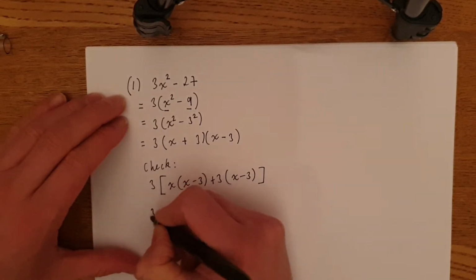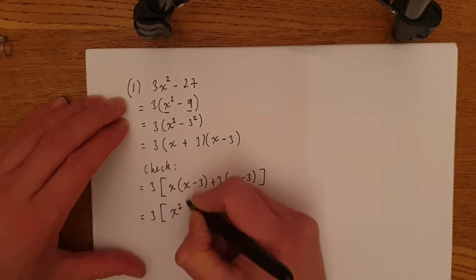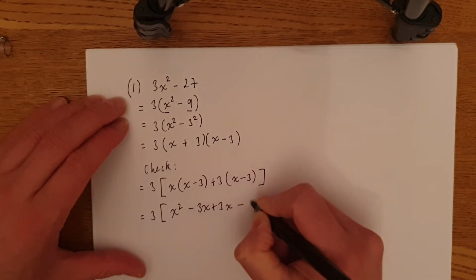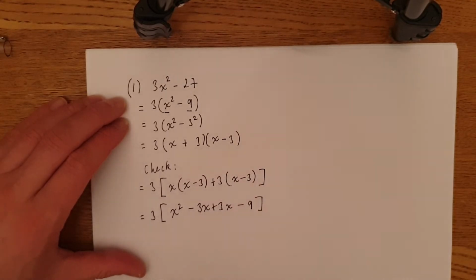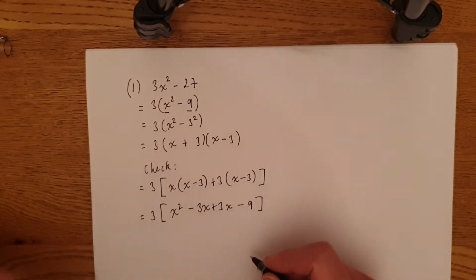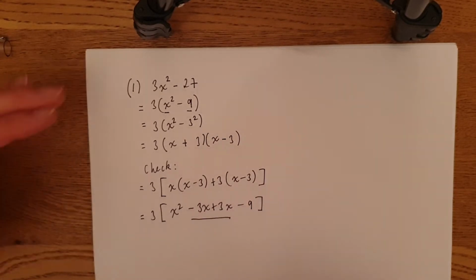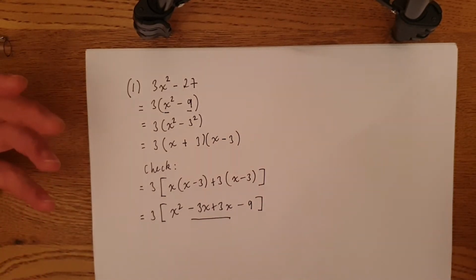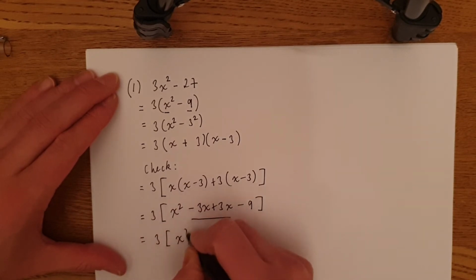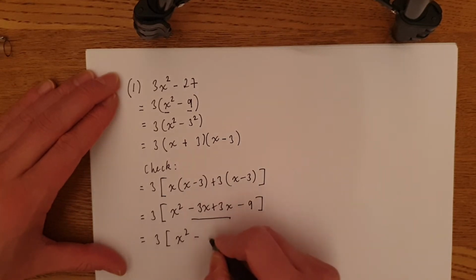Okay, so again, not forgetting the 3, into a set of square brackets, multiplying out now the single brackets. We're going to get that. Now, whenever you do difference of 2 squares and you factorise and then you multiply the bracket to check, what you'll find is that the middle 2 terms will combine to be 0. So we're going to have 3x squared, negative 3x plus 3x is 0, take away 9.